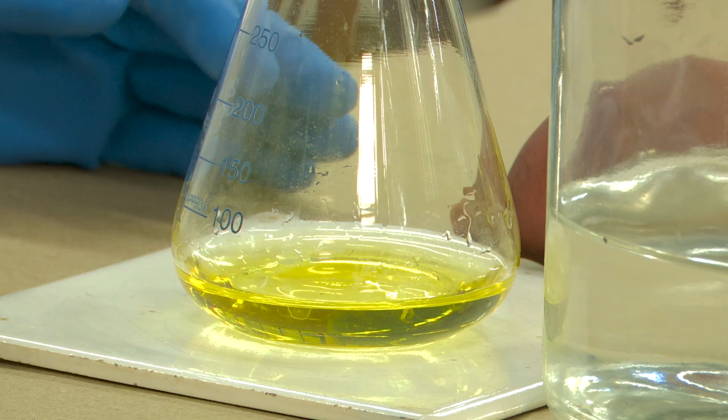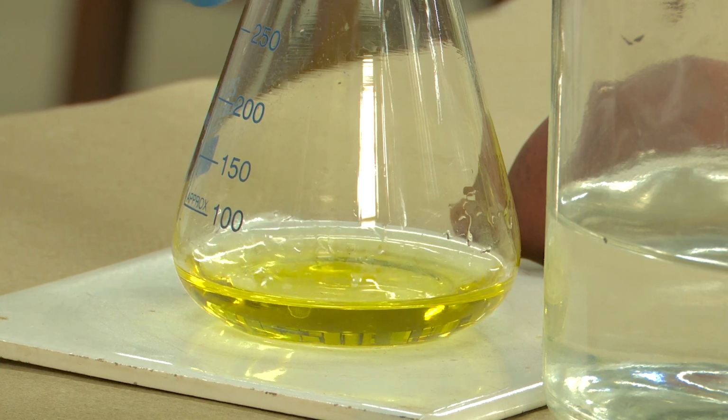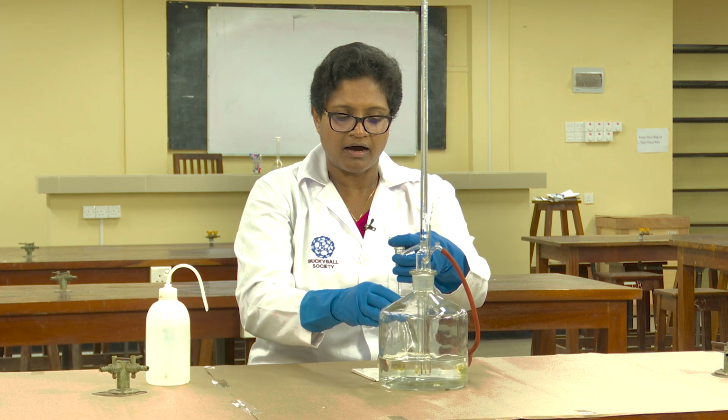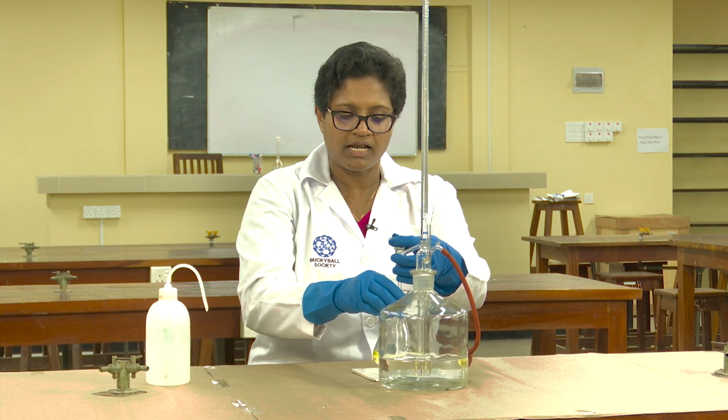Now let's begin the titration. Here you have to add the standard HCl solution dropwise into the titration flask until you observe the color change from yellow to pink.